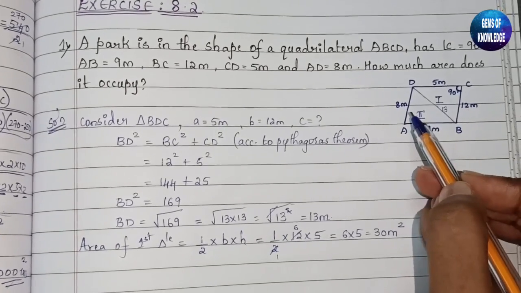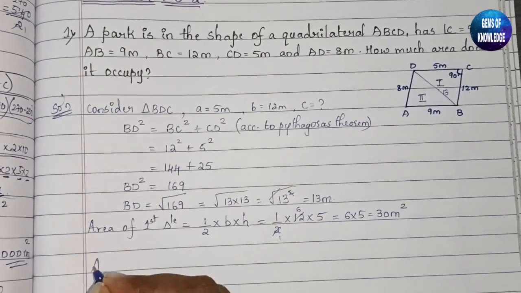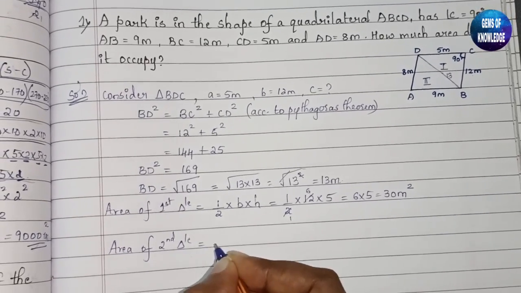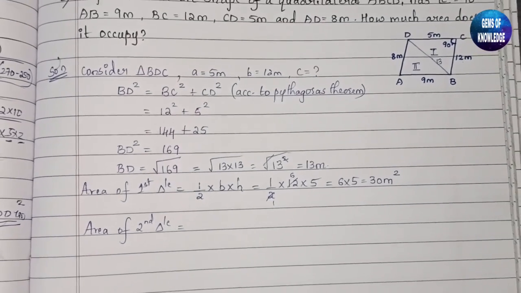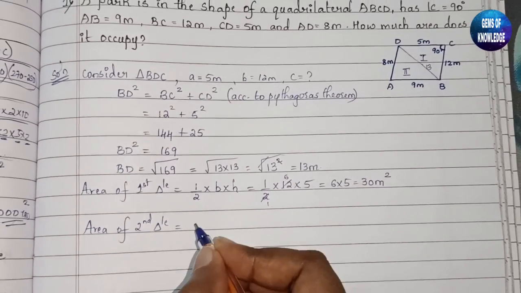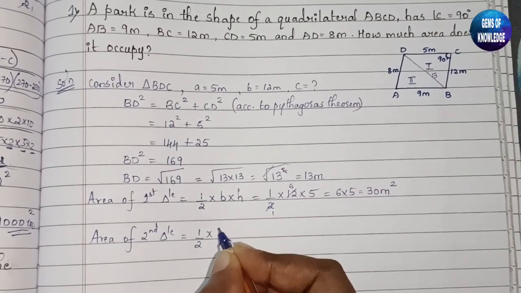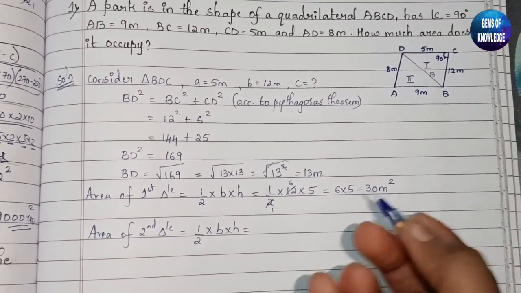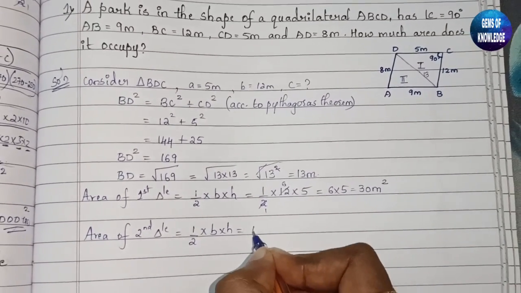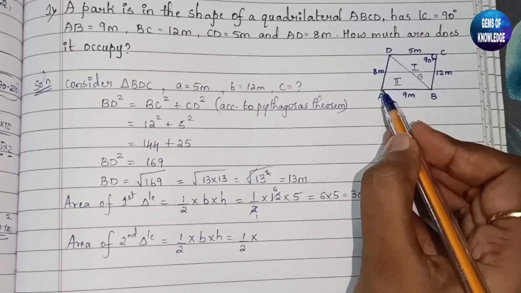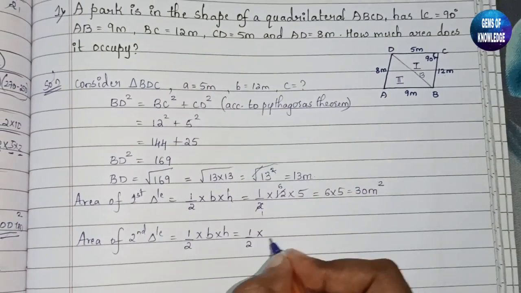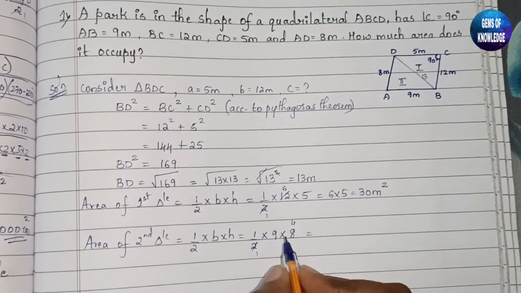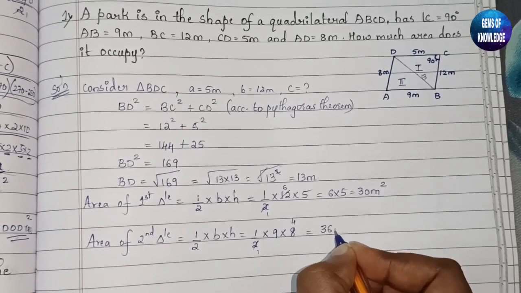Now we'll consider the second case. The area of the second triangle is equal to, here you can write this answer in two ways. Either you can use the formula half into base into height. Let me show you what the answer will be here. Half will be as it is. What will be the base here? This is the base, that is 9, into height 8. So 2 ones are 2, 4s are, 9 fours are 36 meter square.